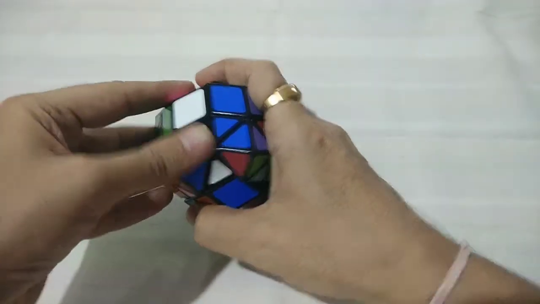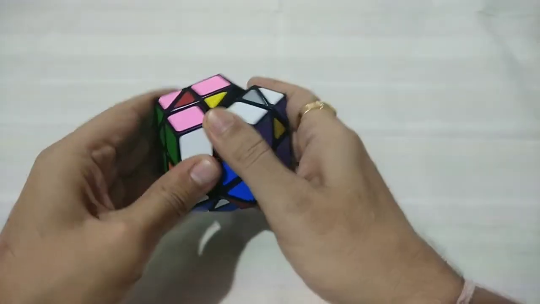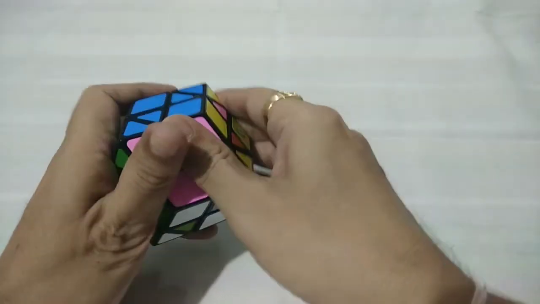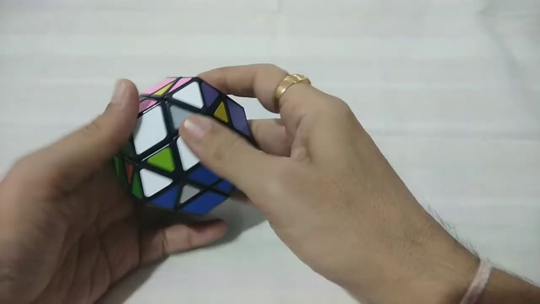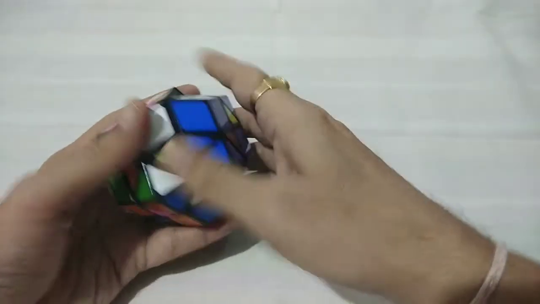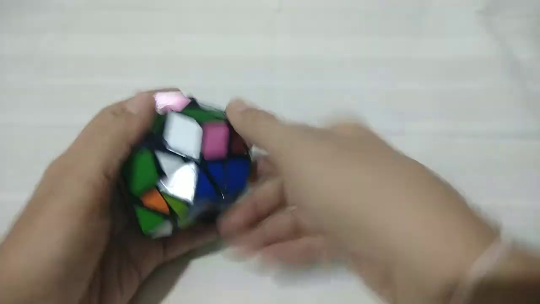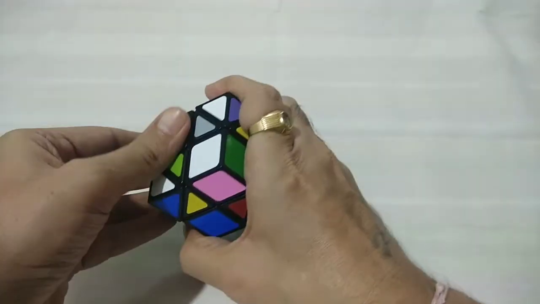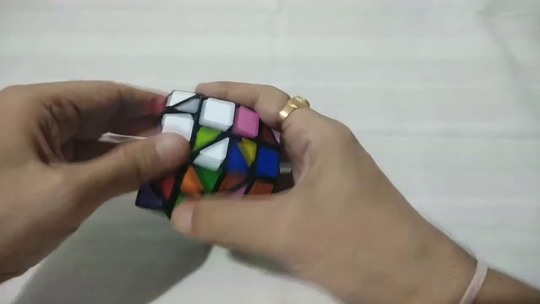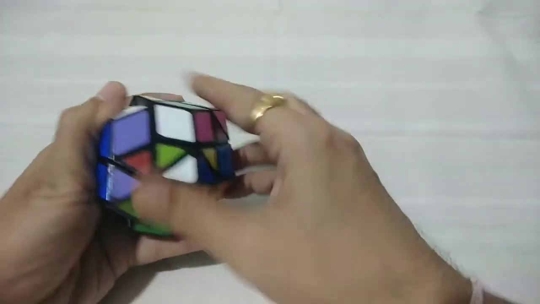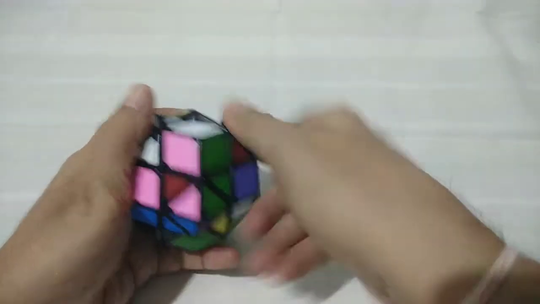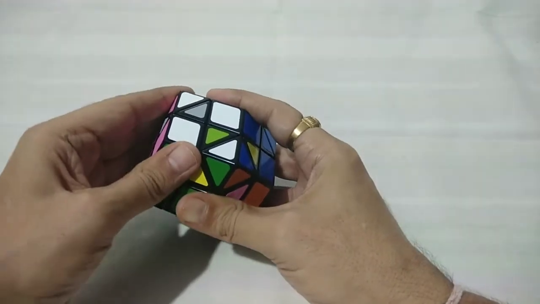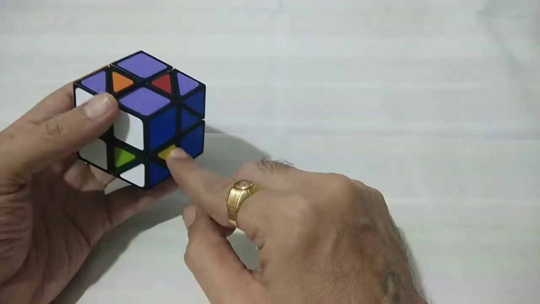So up, up, down, jumble, down, up. Now from this side, up, down, jumble, up and down. So now this yellow has come here.